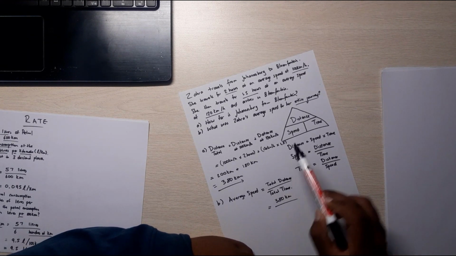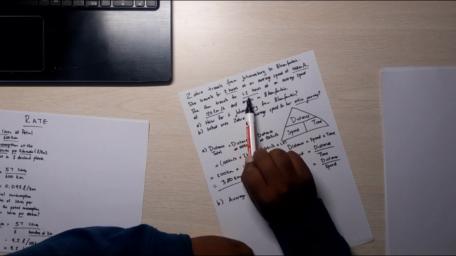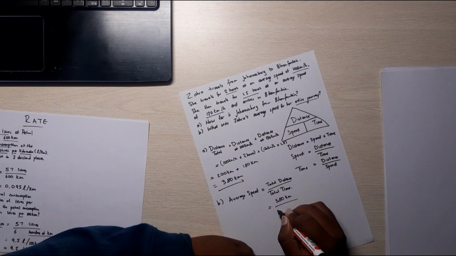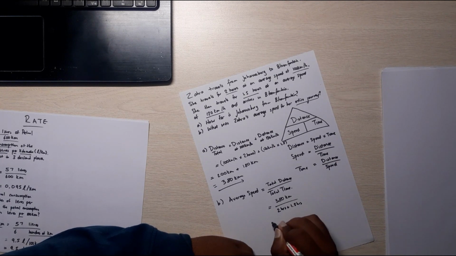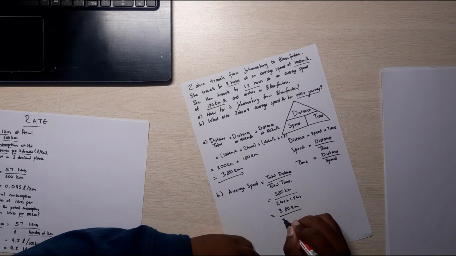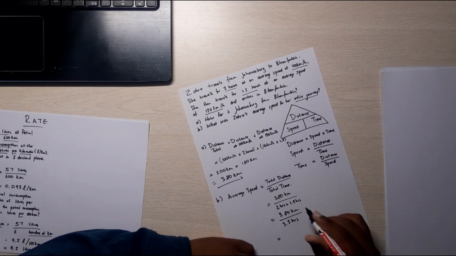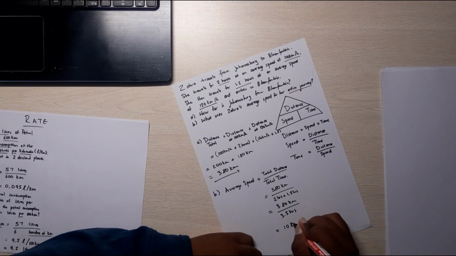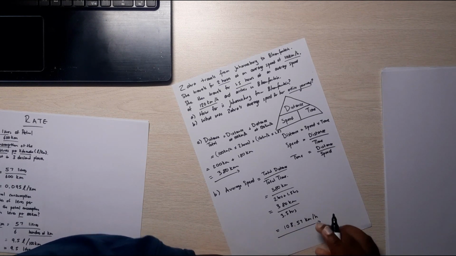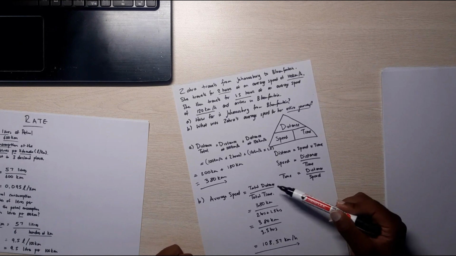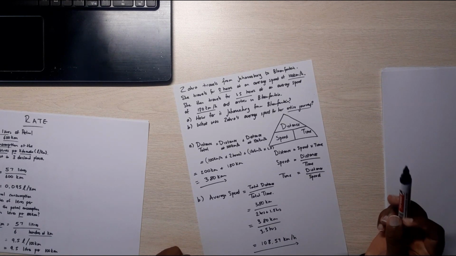And total time was 2 hours plus 1.5 hours, right? So it's 3.5 hours, which is 380 kilometers over 3.5 hours. And this gives us 108.57 kilometers per hour as average speed. So our average speed is this. Okay, so the formula is total distance over total time.